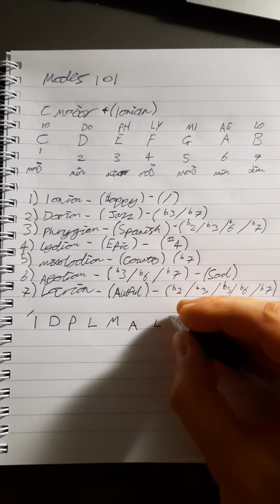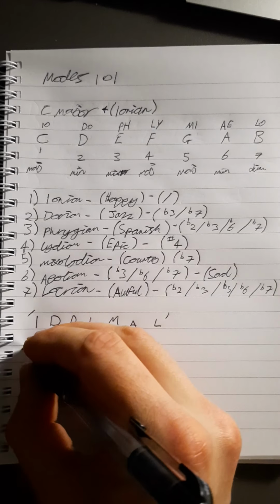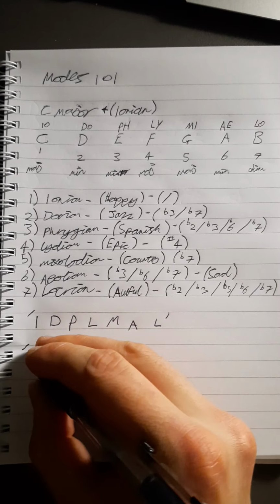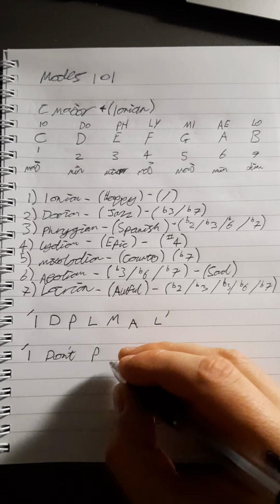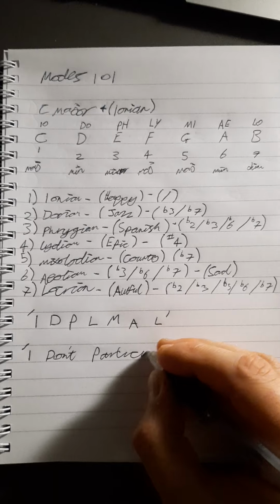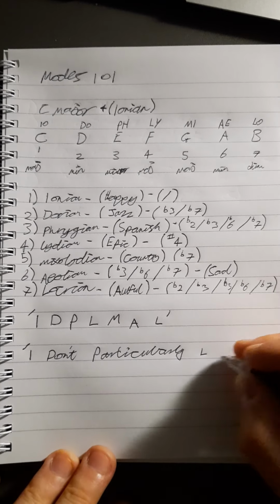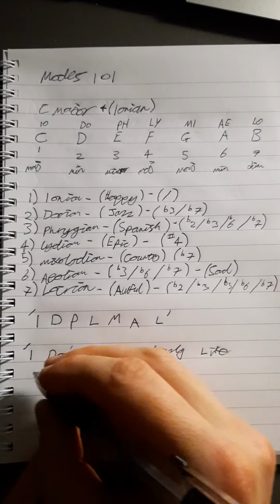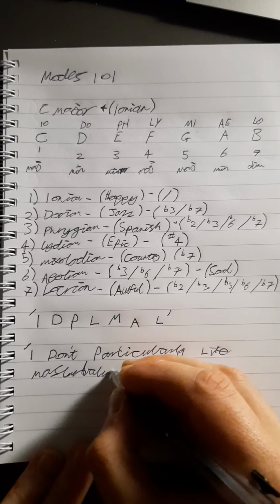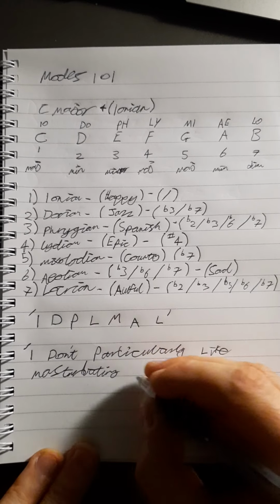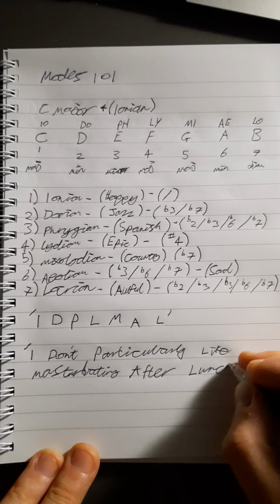IDPLMAL. So recite that a few times to yourself, and what we're going to do is put words to it now. I don't particularly like masturbating after lunch.